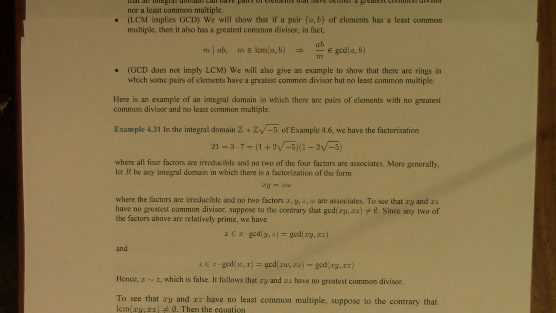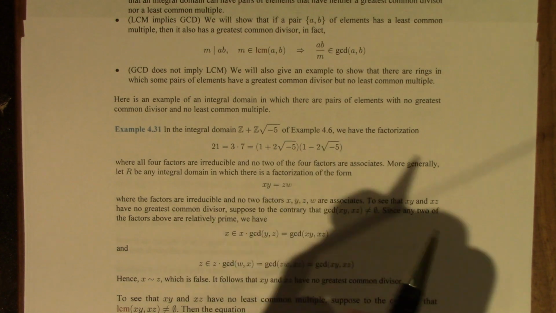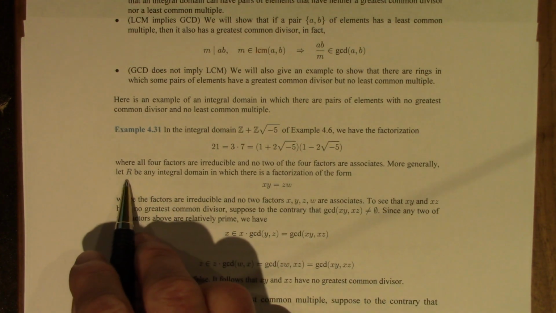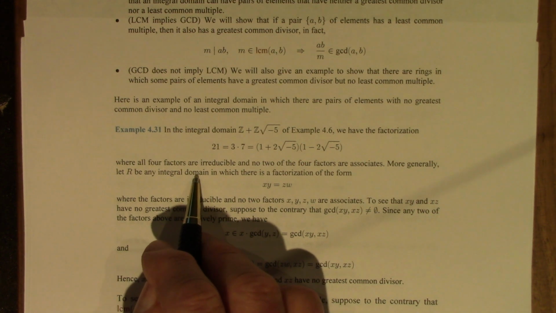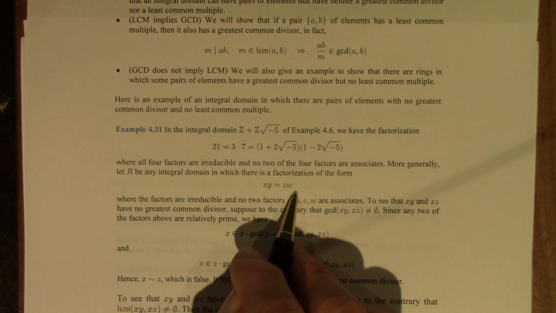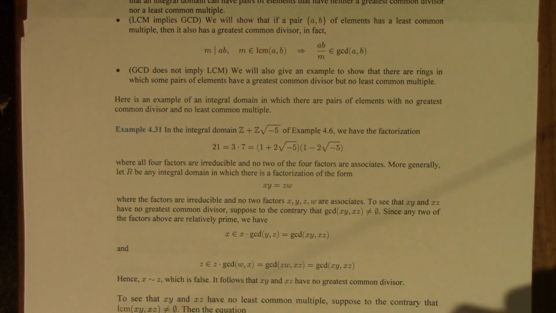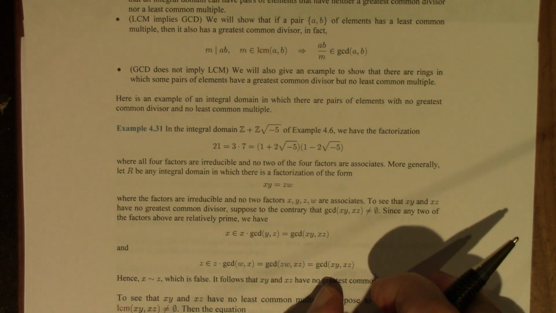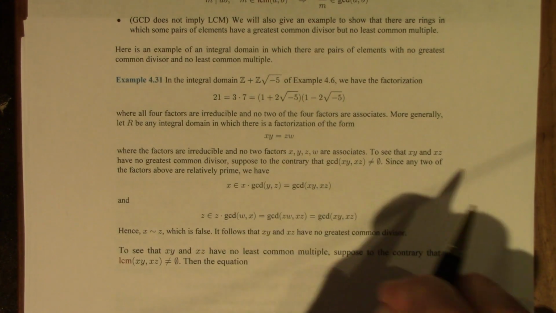Now, what I'm about to do works in more generality. This is an example of a situation where R is an integral domain and there is a factorization of the form xy equals zw where the factors are irreducible and no two factors are associates. So we'll work with that general context.